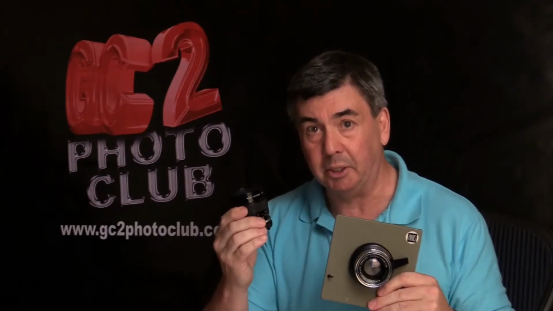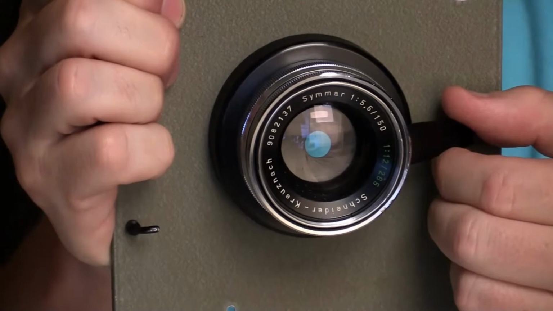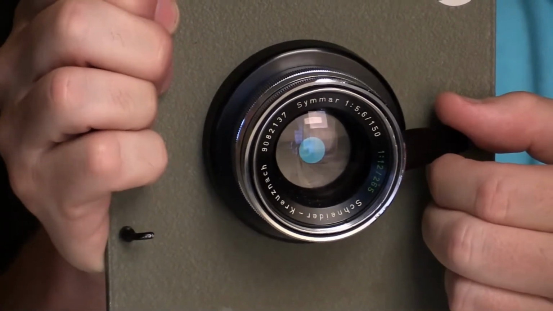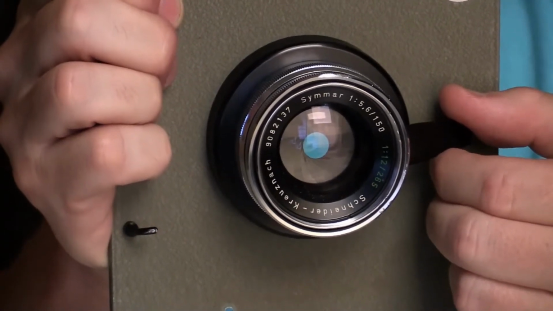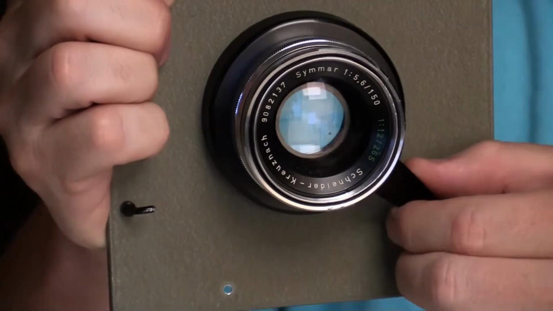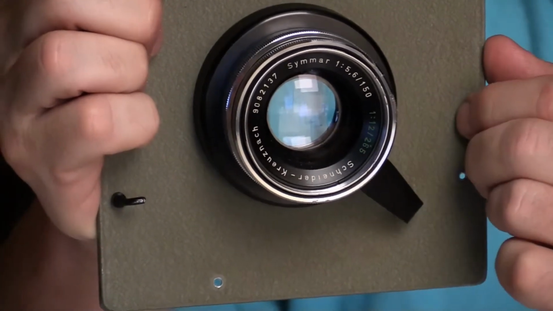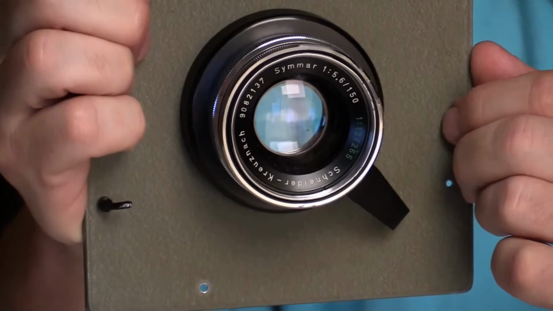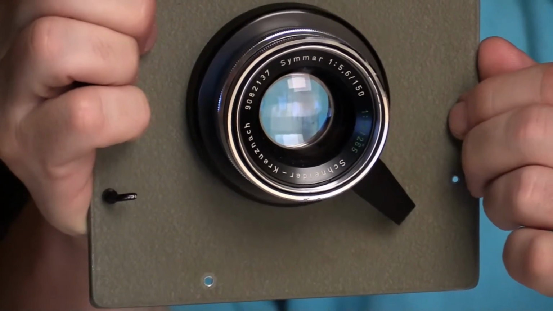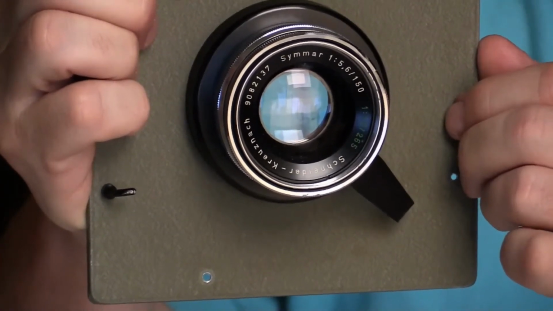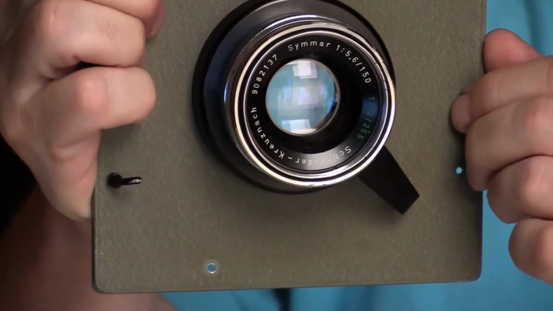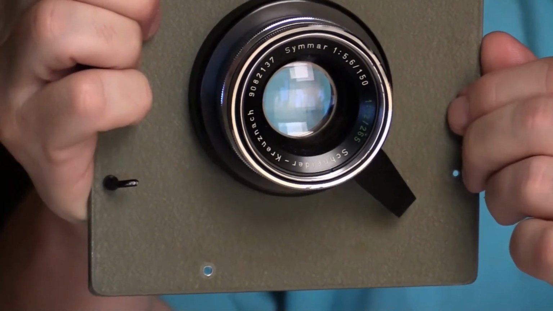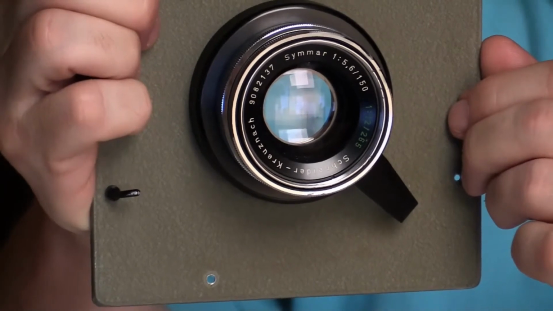For instance, this lens set at f8 will pass exactly the same amount of light as this lens set at f8. The smaller the f-number, the larger the aperture is, and the more light it will pass. Watch as I change from f22 to f8, and you will see the aperture increasing in size to let more light through. The reason that the f-numbers get smaller as the aperture gets bigger is that f-numbers are actually fractions. A half is bigger than a quarter, but they are abbreviated to numbers for simplicity.